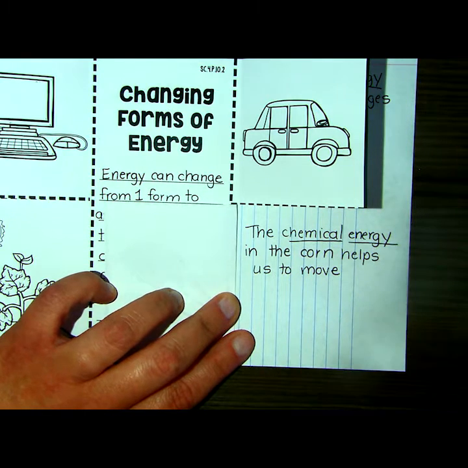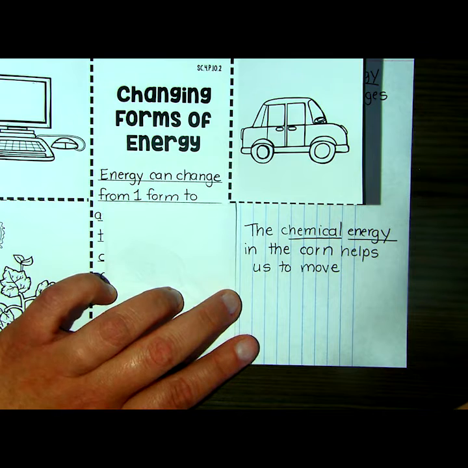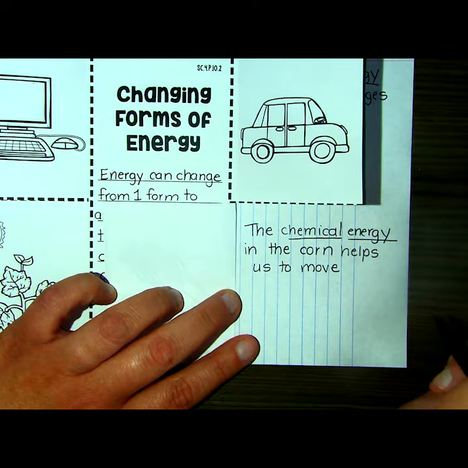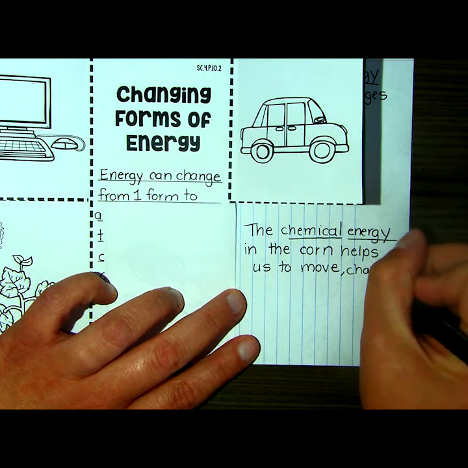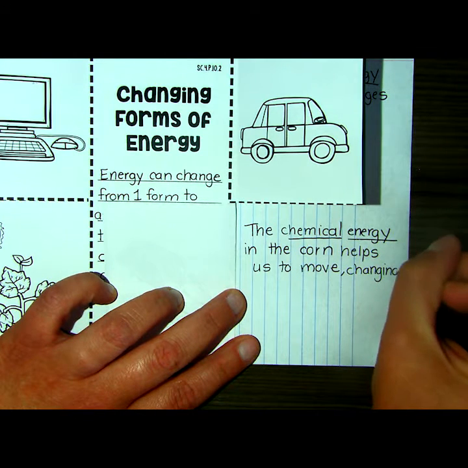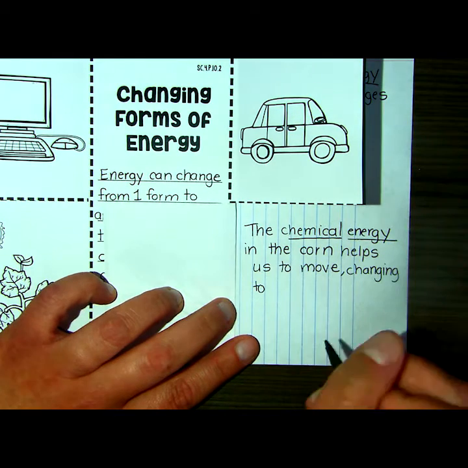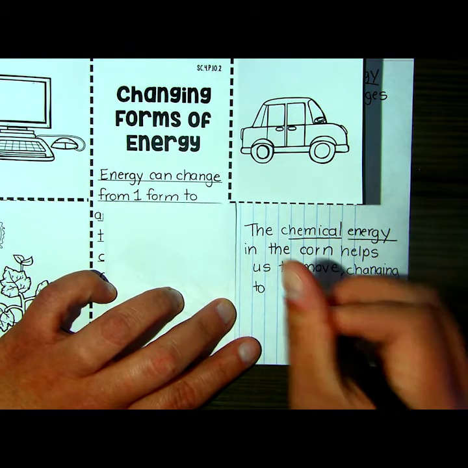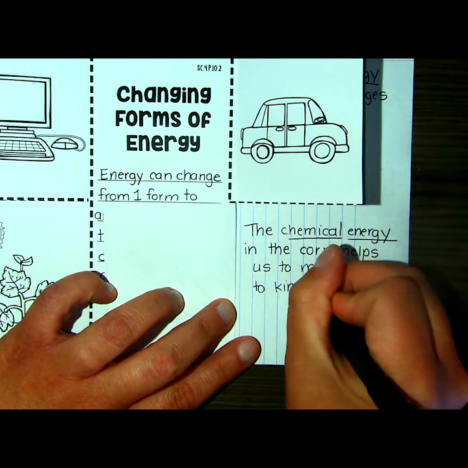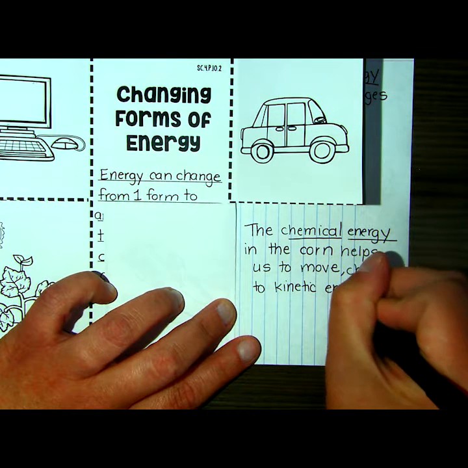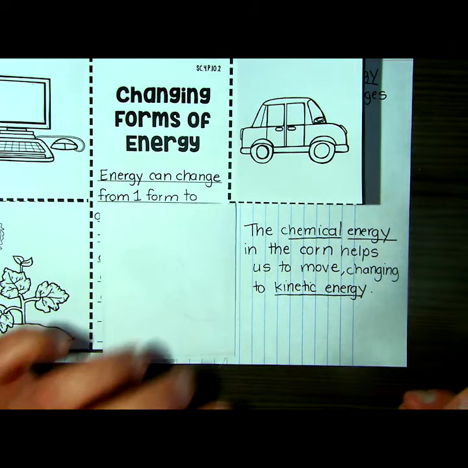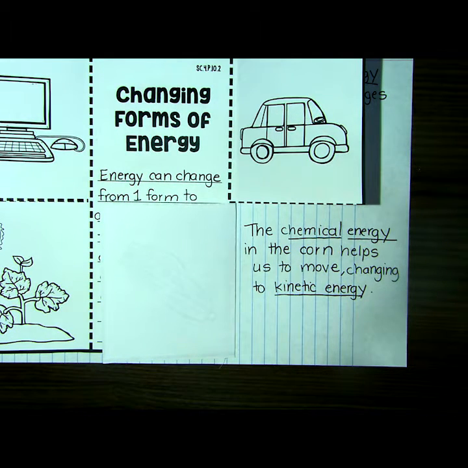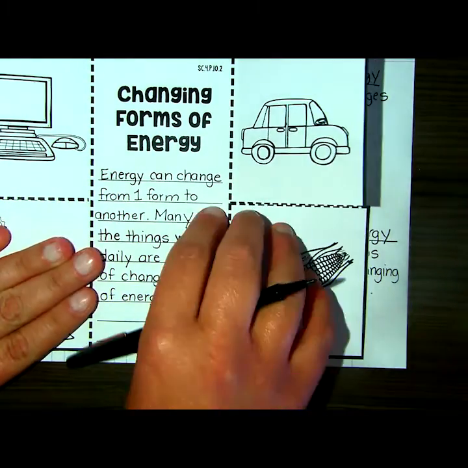So if we now are moving our bodies, what type of energy is that? Right, changing to kinetic energy. And if you said mechanical energy, that is also technically correct. Changing to kinetic energy. So we are now in motion. All right, let's take a look at the last example here. And again, if you need to go back or you need to pause the video at any point, you can to make sure that you get caught up.